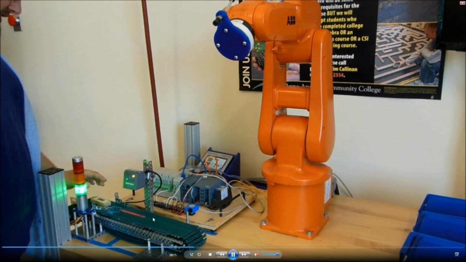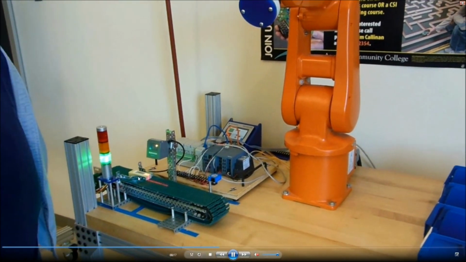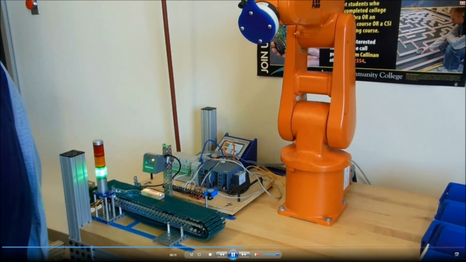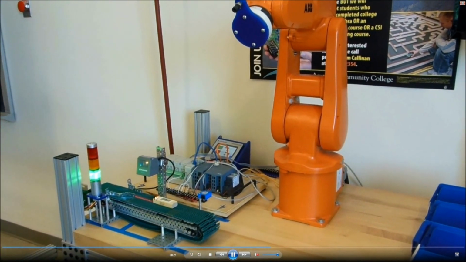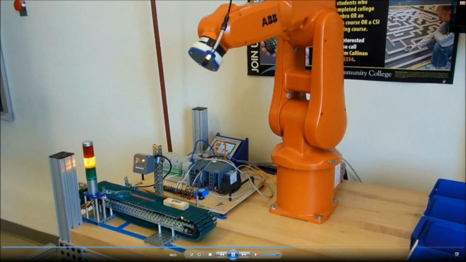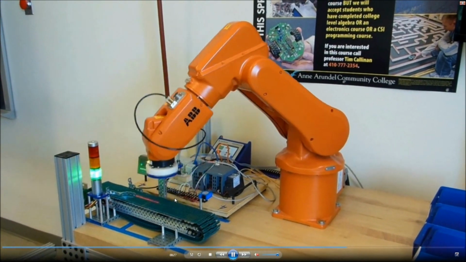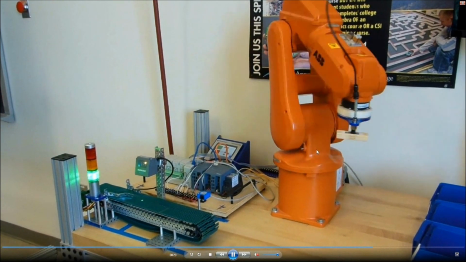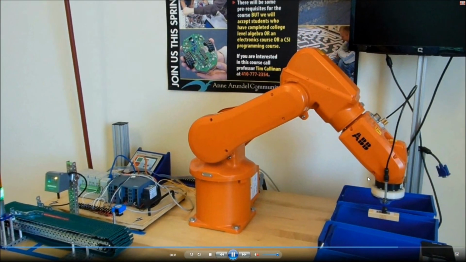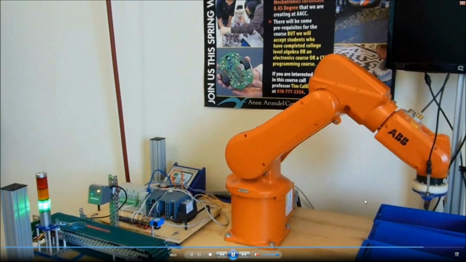Right now it's moving, and here, as you can see, it's moving fast enough so that the barcode reader only scans it once, and now the proximity sensor detected, the light tower is yellow, and the robot arm is picking it up. And that was a type 2. And that's it.